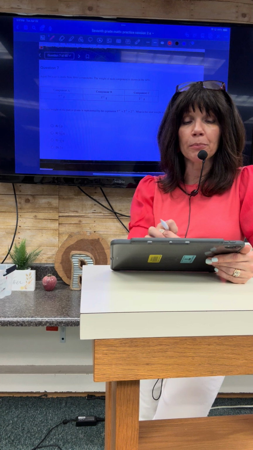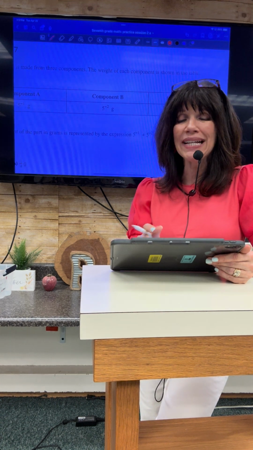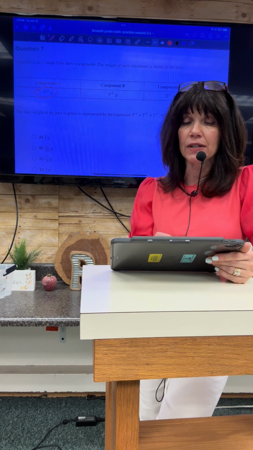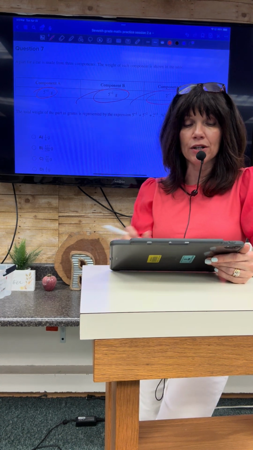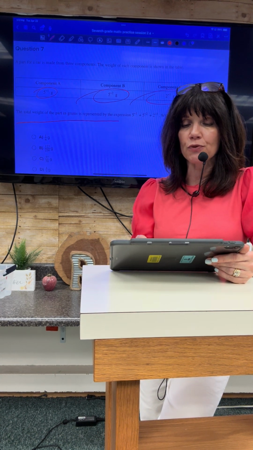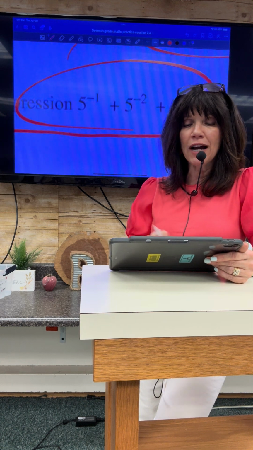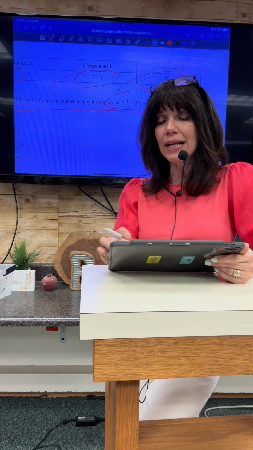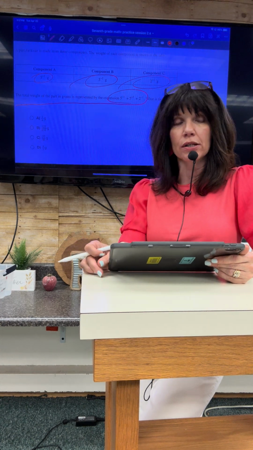Let's go to item number 7. A part for a car is made from 3 components. The weight of each component is shown in the table. 5 to the negative 1 grams, 5 to the negative 2 grams, 2 to the negative 1 gram. The total weight of the part in grams is represented by this expression: 5 to the negative 1 plus 5 to the negative 2 plus 2 to the negative 1. What is the total weight of the part?